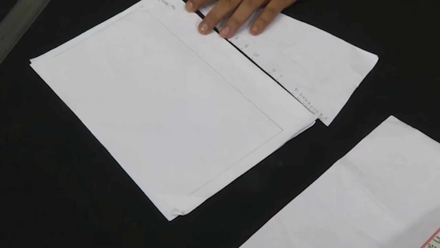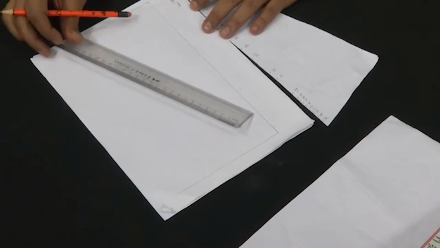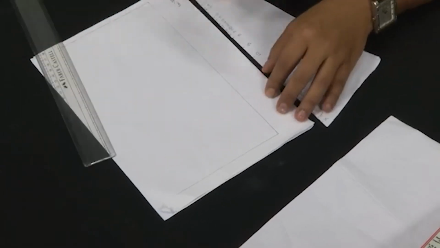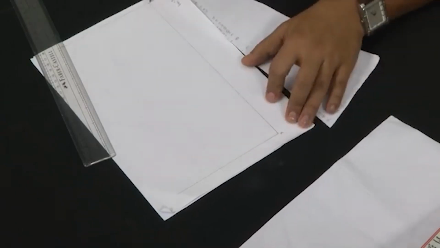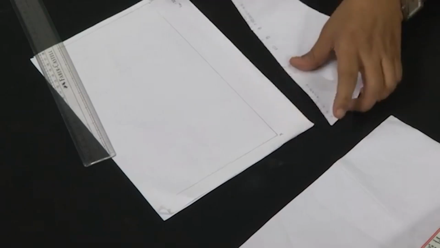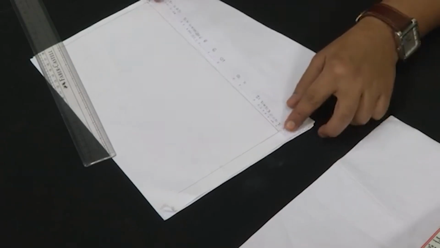So basically 0.5 centimeter or 5 millimeter will give me 100 meters of spacing. So now I will write this as X and this as Y, and from here I will place the strip again and mark all the intersection points.